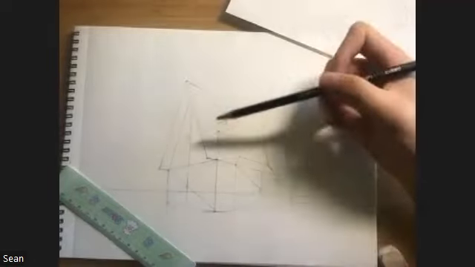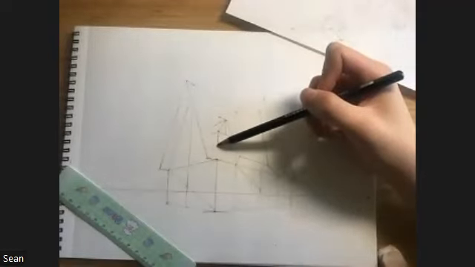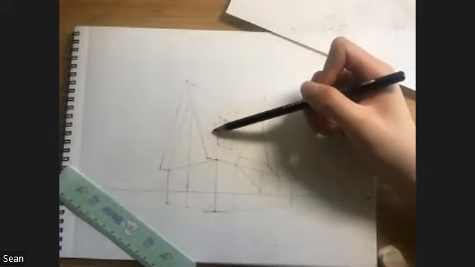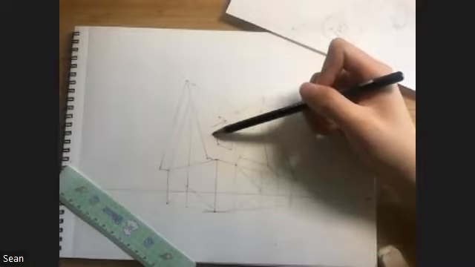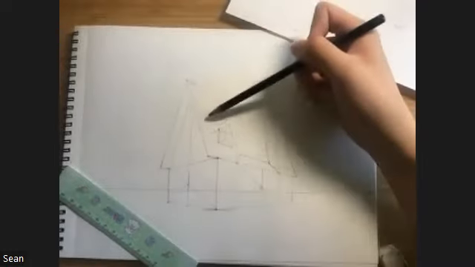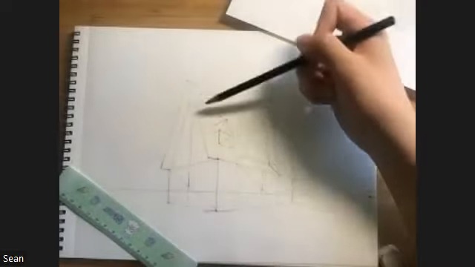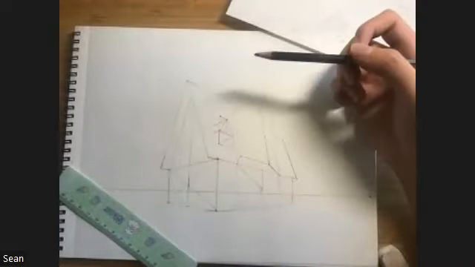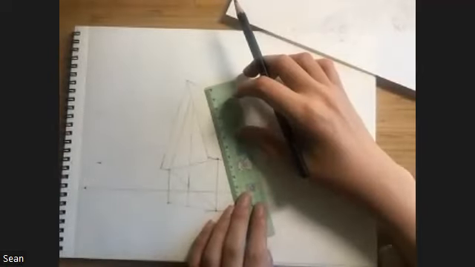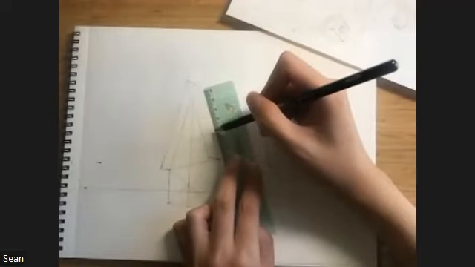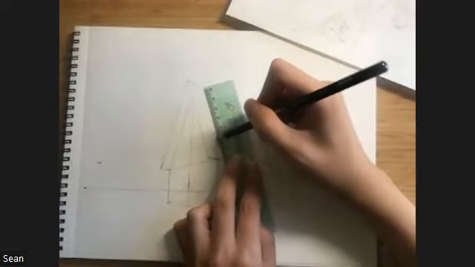Then what you want to do is start from this point and create a line up there, up to this point, that is parallel to this roof line. So everything is the same angle upwards. Make sure it's parallel. And we bring it up to this point.